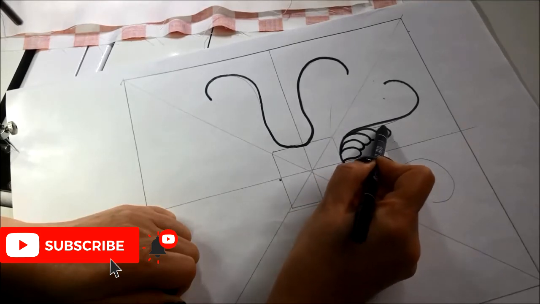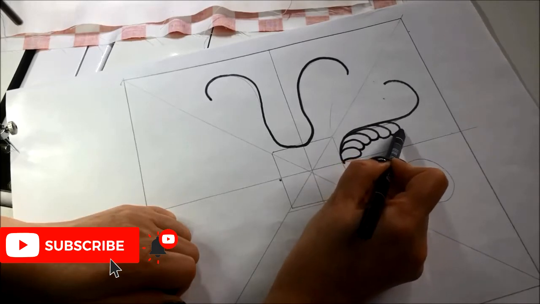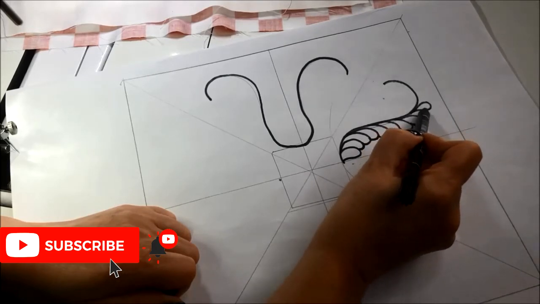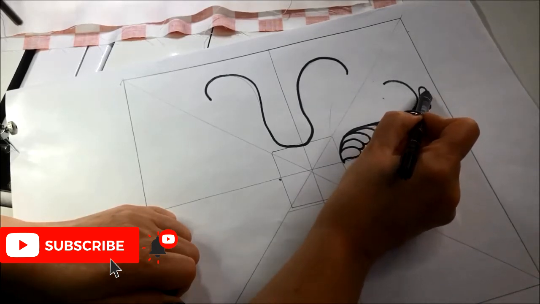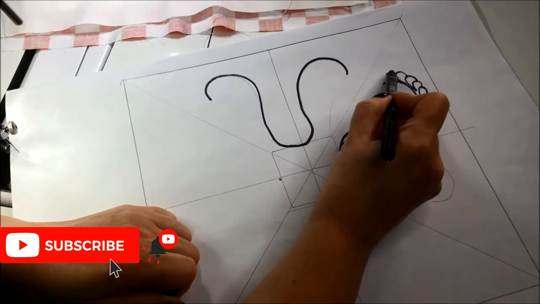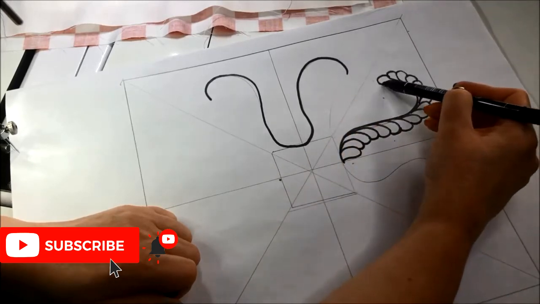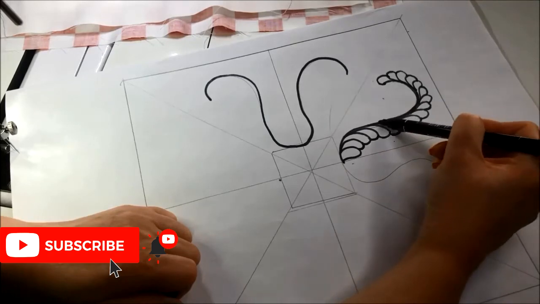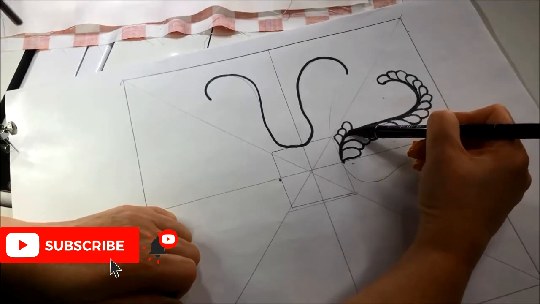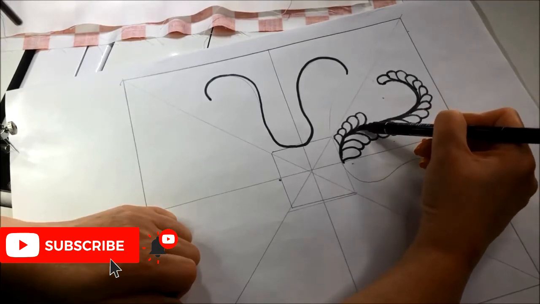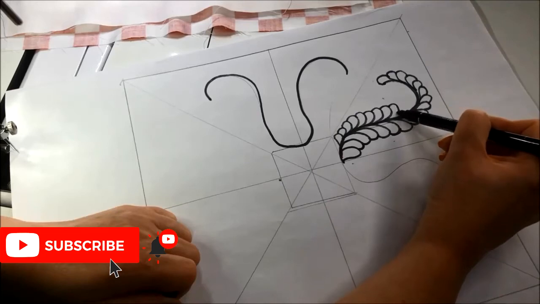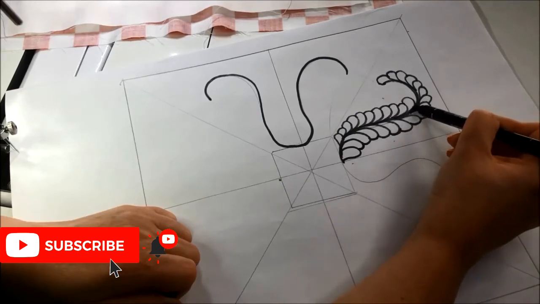You see, I make one plume of feather, and I'm going to my start point, and again I draw my curve back, curve, curve back, curve, curve back, curve.